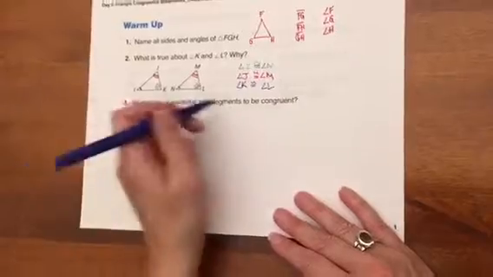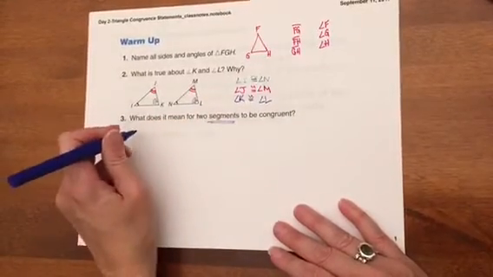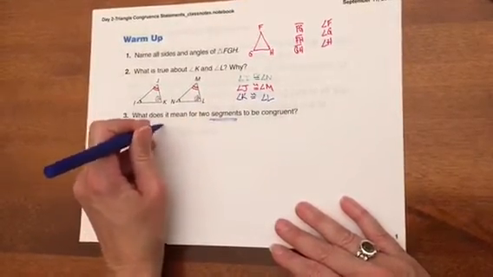So what does it mean for 2 segments to be congruent? They must have the same length.